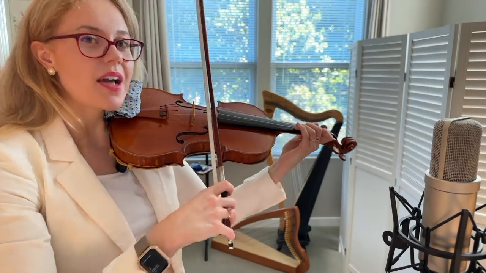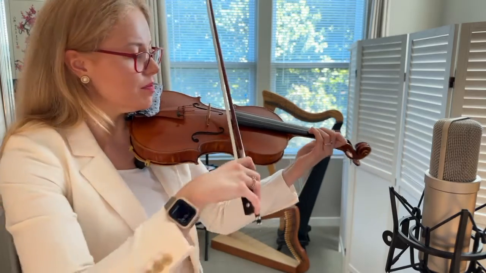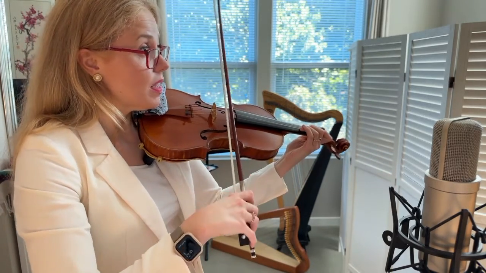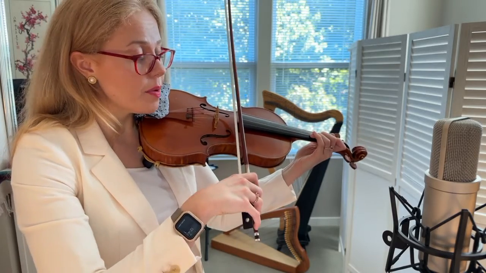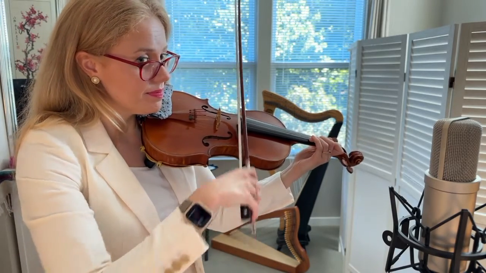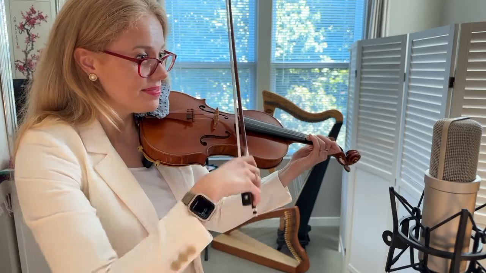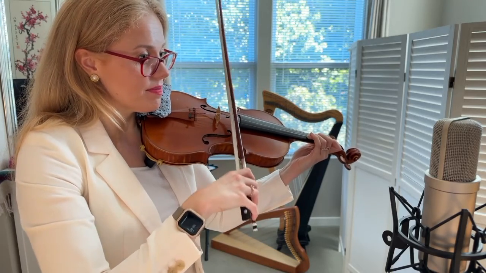If you're bouncing too high, you're going to get a really percussive-y sound. So try to keep it tighter and lengthen the bow stroke versus. Sometimes we need that kind of percussive-y sound, but in this case I think more of what is called a brush stroke would be better.